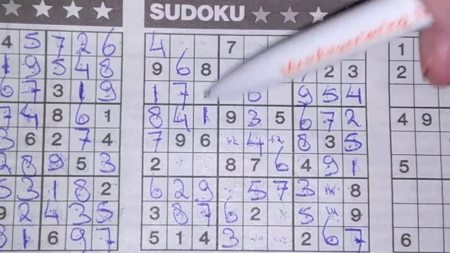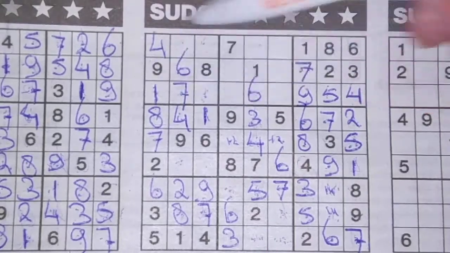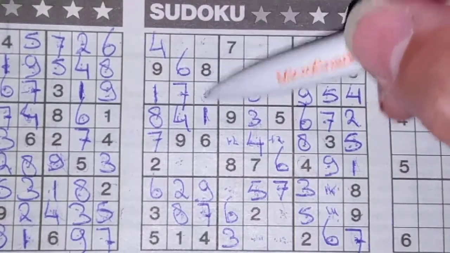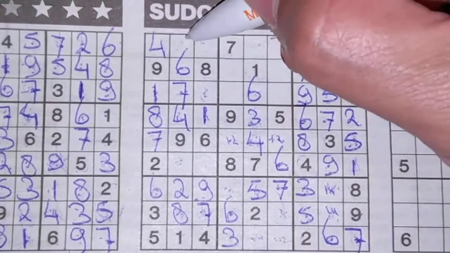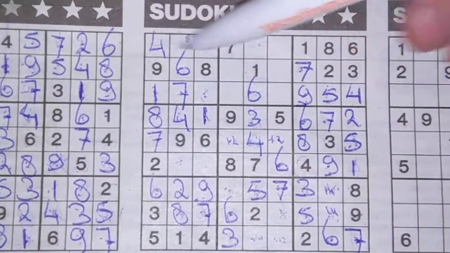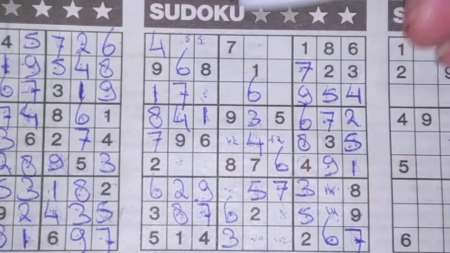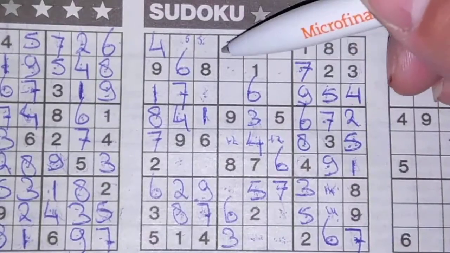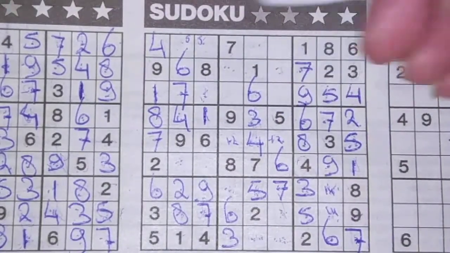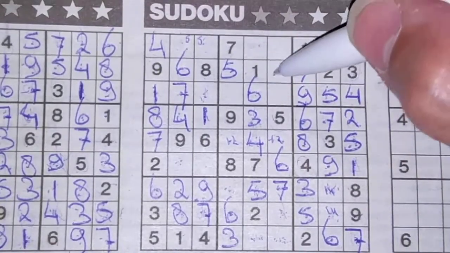One of the 3 missing numbers is a 5 in this big square. I see here 5, so no 5 there. So the 5 could be here or could be there. That means 5 in the first row, 5 in the third row, so in the row between, the only two places for the 5 should be here or there. I see here 5, no 5 there, 5 should be here. 1 box left in the second row for the number 4.